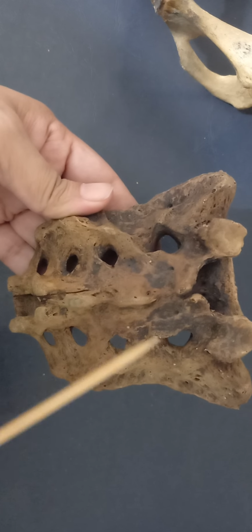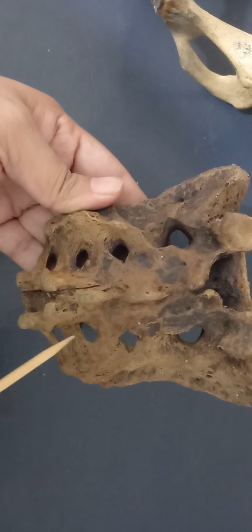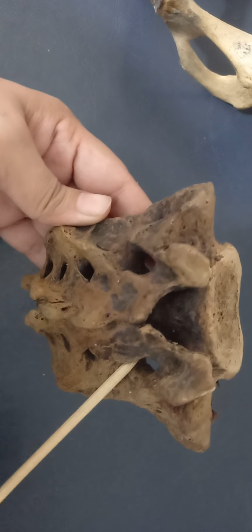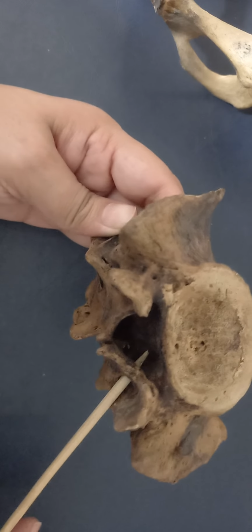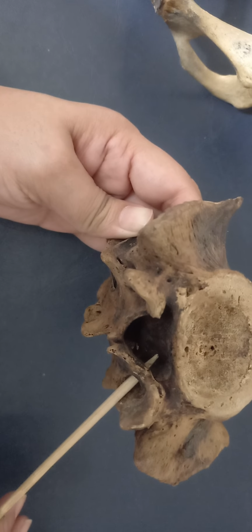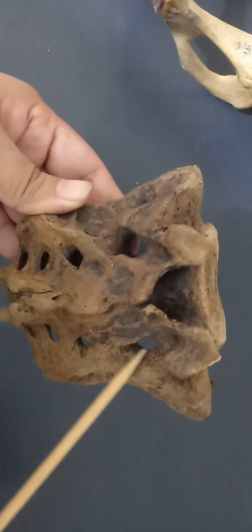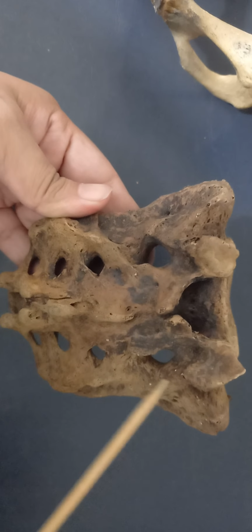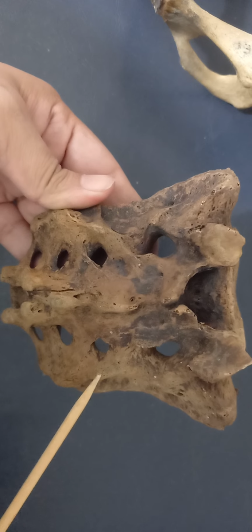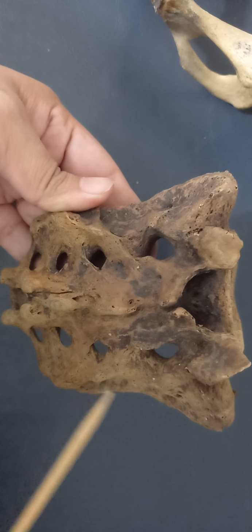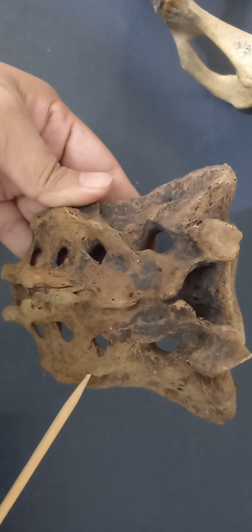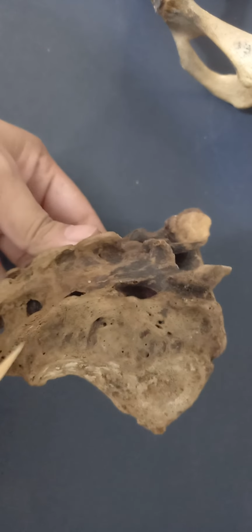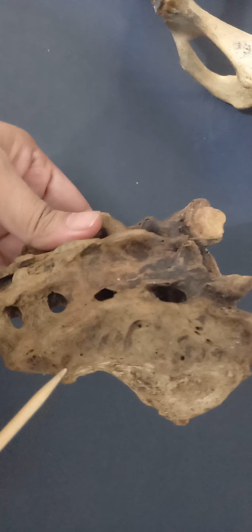Then lateral to the tubercles, there are the dorsal sacral foramina. There are four in number on each side, and these dorsal sacral foramina open into the sacral canal through intervertebral foramina like this. Then lateral to the dorsal sacral foramina, this line and this line is the lateral sacral crest, which bears the transverse tubercles, and these transverse tubercles show the fusion of transverse processes. Then after that, this whole surface and this whole surface is the lateral surface.